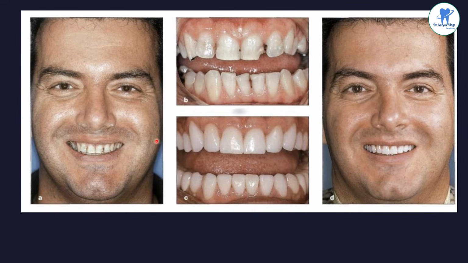Here, the advances in dental technology now allow the clinician to improve the patient's appearance with minimally invasive techniques. Here, the upper and lower dentitions have been treated with porcelain laminate veneers. Even severely decayed teeth can be restored successfully with porcelain laminate veneers, improving health, function and aesthetics.